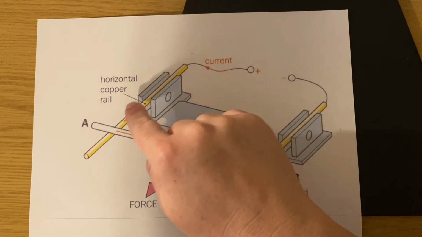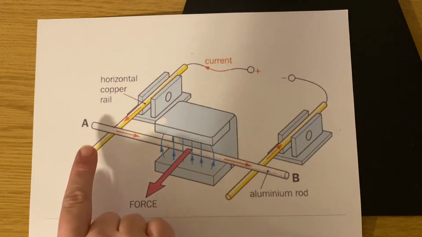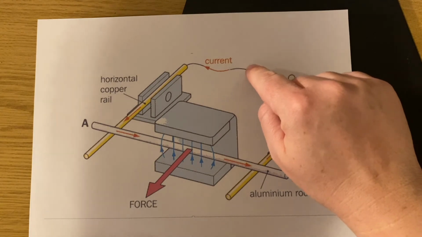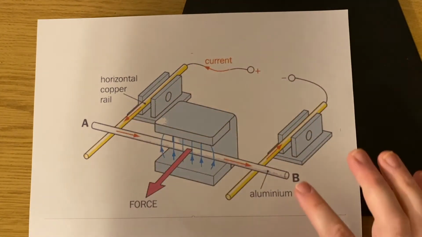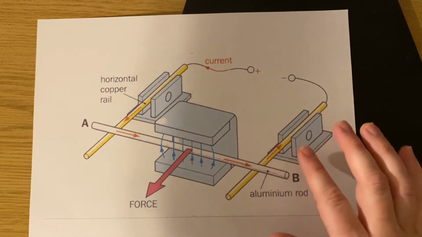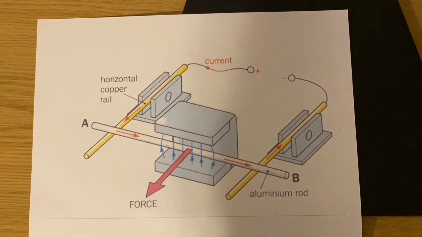It goes through a copper rod, it goes through an aluminum rod, and then back through another copper rod. And copper and aluminum on their own are not magnetic, and so it allows it to not have other magnetic fields that are playing into it. And so the current comes through here, and this aluminum rod is not fixed. It's loose to move back and forth in any way that it chooses to, depending on what kind of force is being put on it.